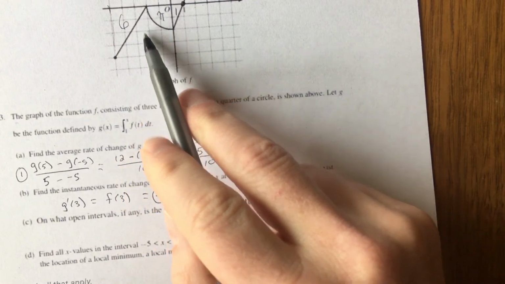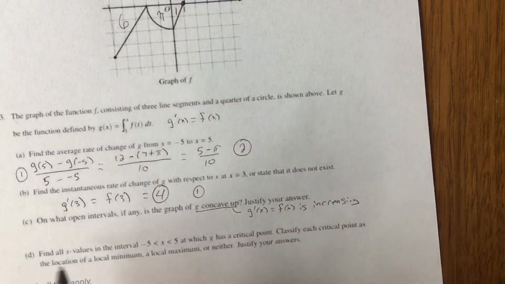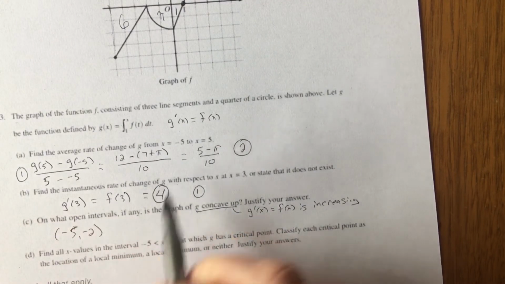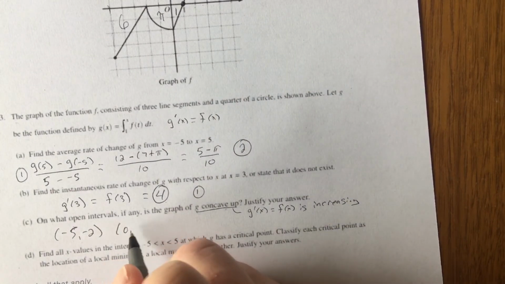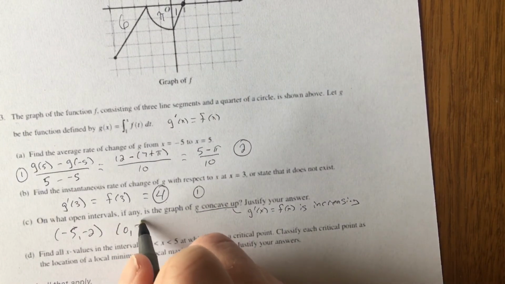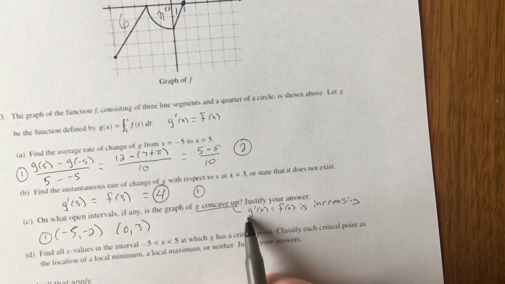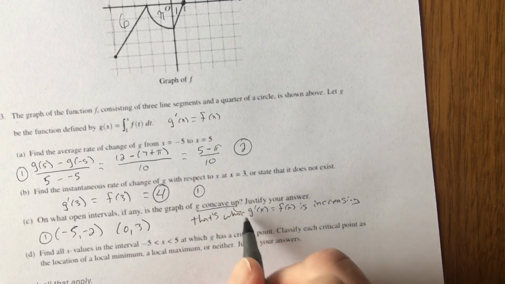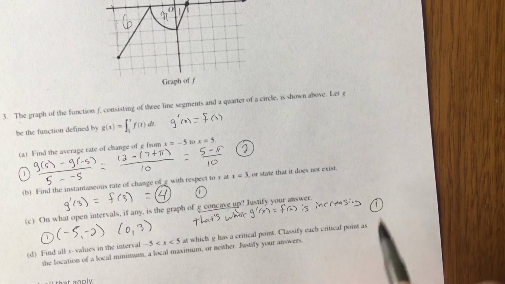And this is f right here, and it's increasing from -5 to -2, and then again from 0 to 3. All right. So you got a point for having the intervals, and then if you said that that's where g prime of x, which equals f of x, is increasing, then you got another point for that.